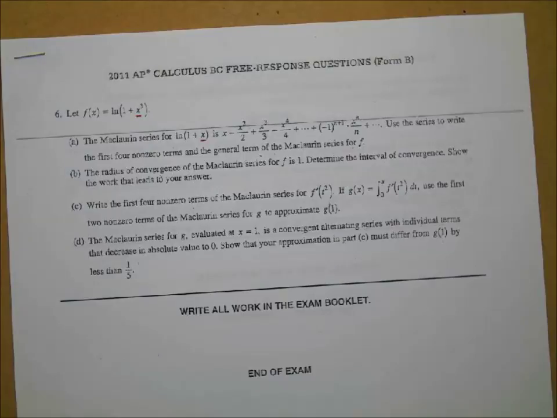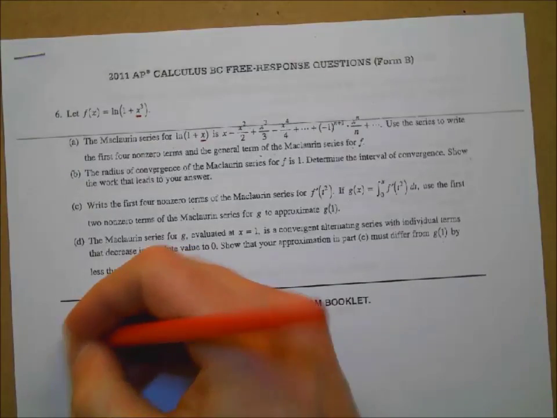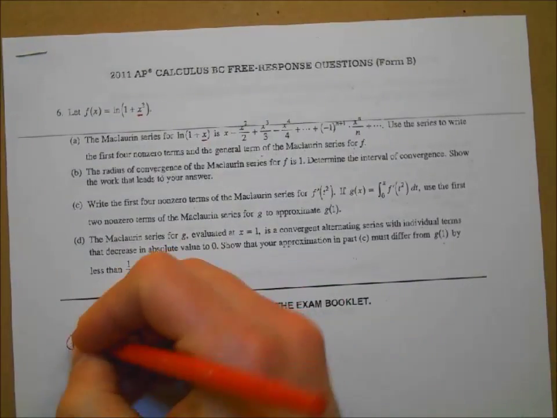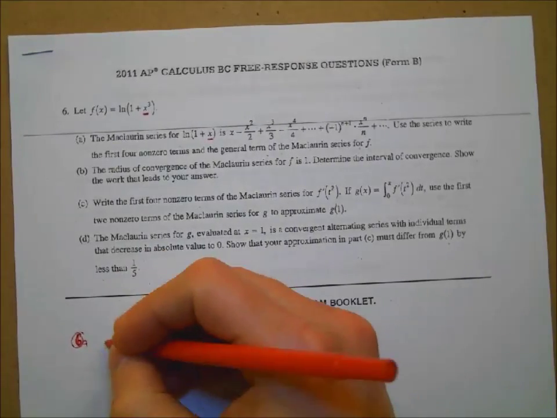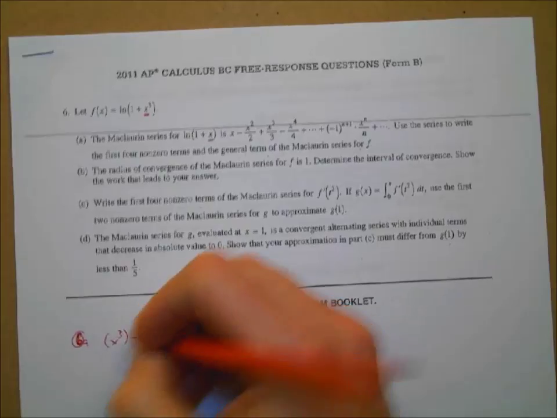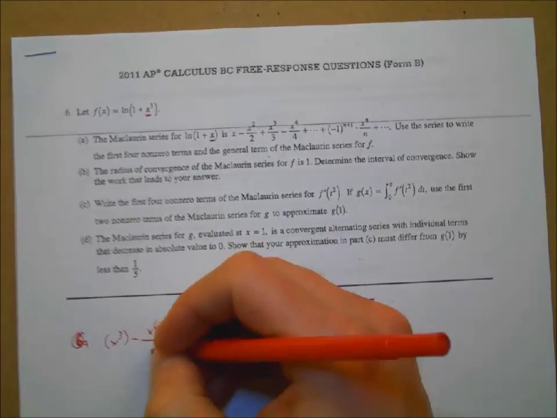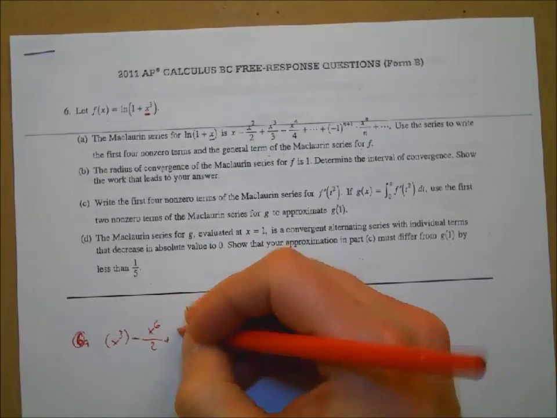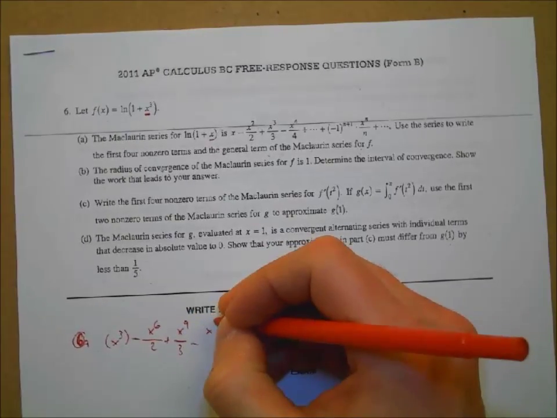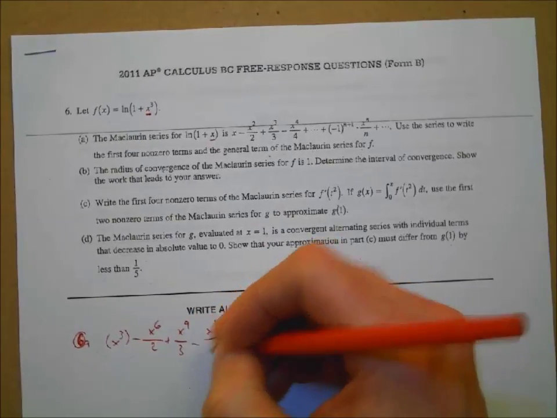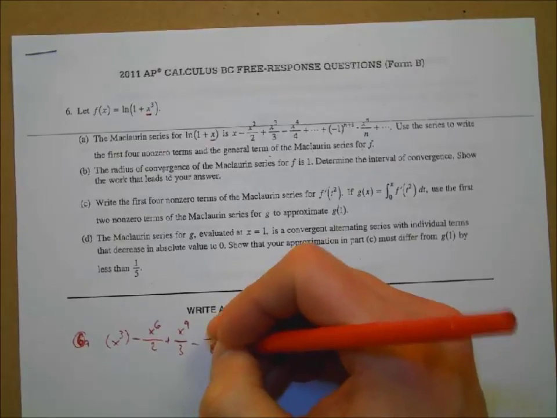Exactly right. So for 6a here, we'll just plug in an x cubed. So I'm just going to go ahead and do that. We'll have x cubed minus x to the 6th over 2, plus x to the 9th over 3, minus x to the 12th over 4. Brain fart there.